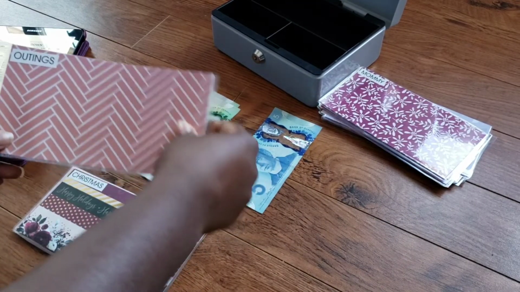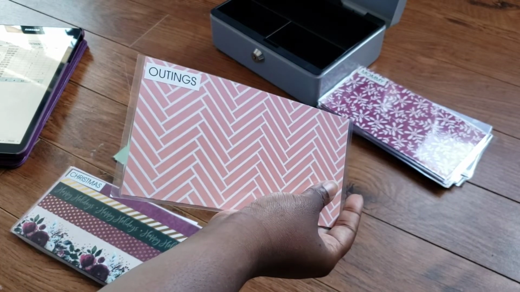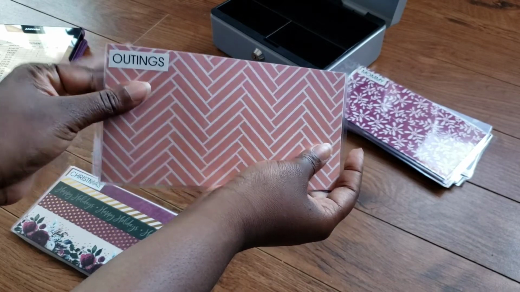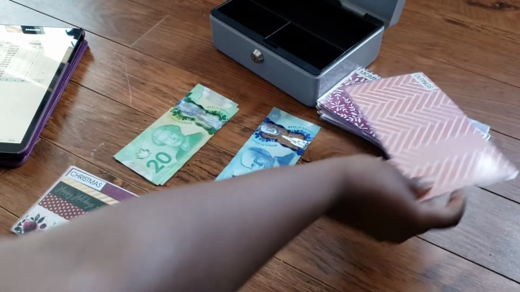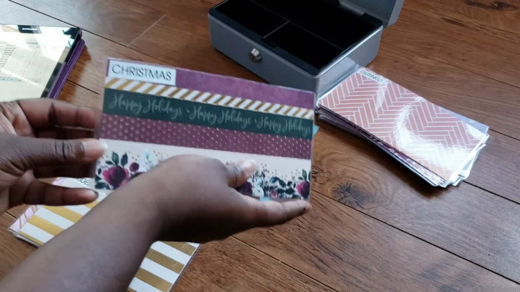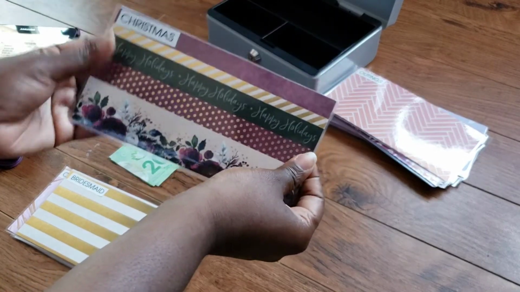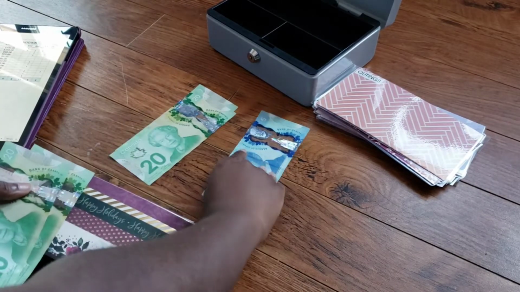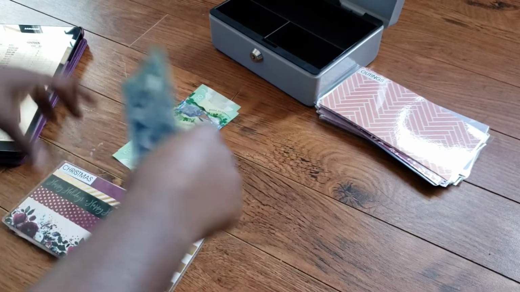The next is outings. With COVID going on, I ain't going anywhere right now. Things are starting to look up, which is fantastic. So I probably will be starting stuffing these on my next paycheck, but very small. So as I mentioned before, I have already started to save up for Christmas. So I am going to allocate $45 for Christmas.